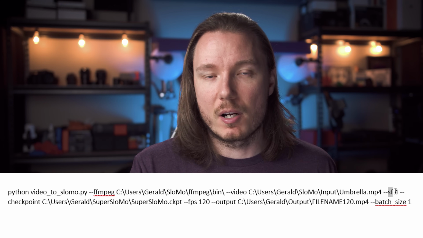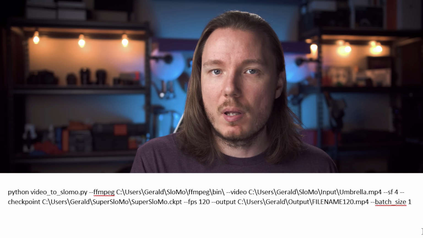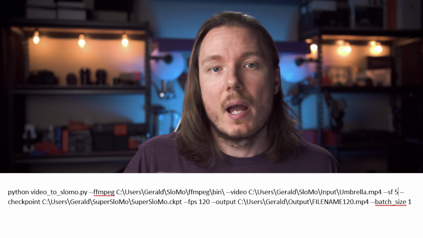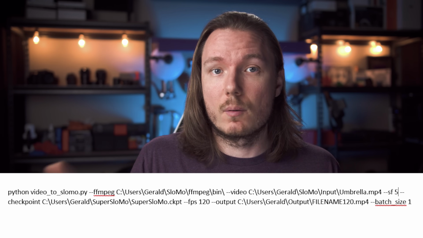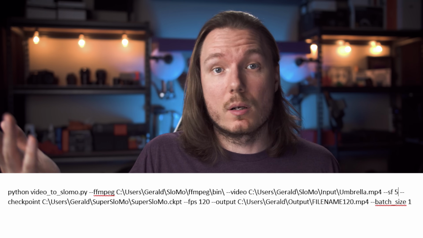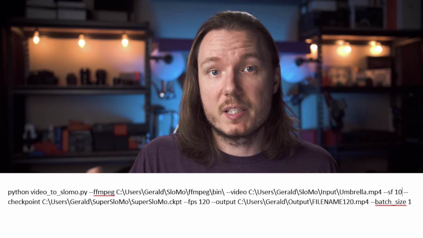We've got the SF argument. Now this one is going to be the multiplier of how many frames, how much the frame rate is being increased. So let's say that you started with 30 frames a second and you wanted to go up to 120 frames a second. Well, that's 4 times more. So in this case, SF is going to be 4. If you use 24 frames per second and you wanted it to be 240 frames per second, then the SF would be 10, and so on.